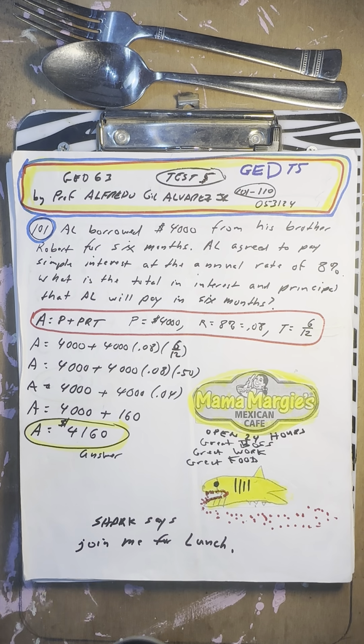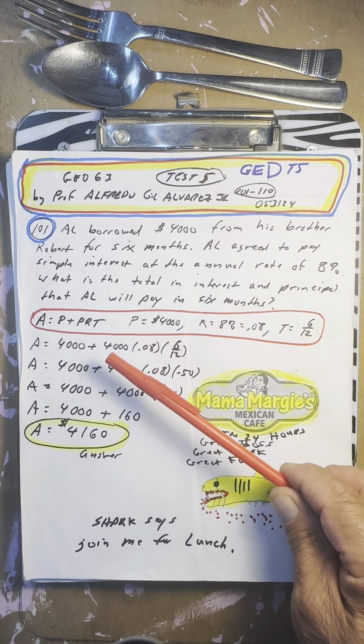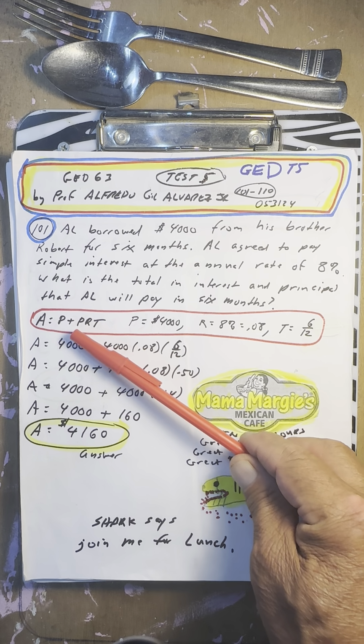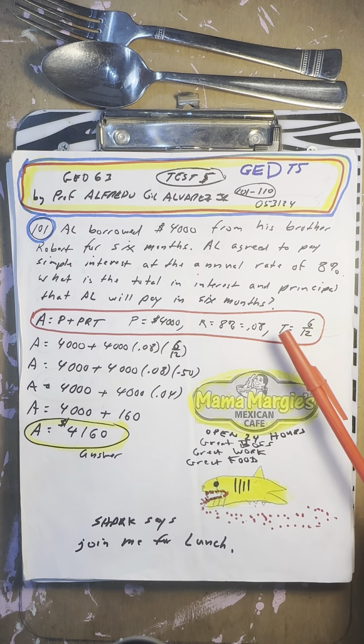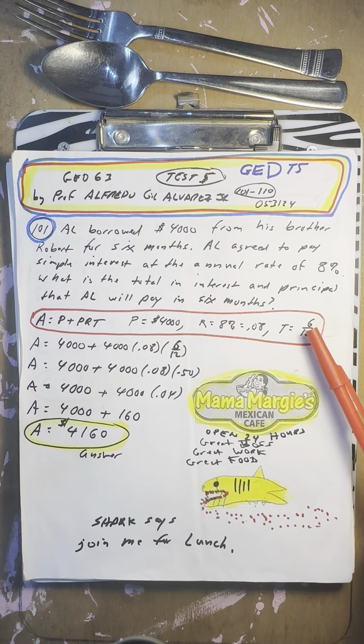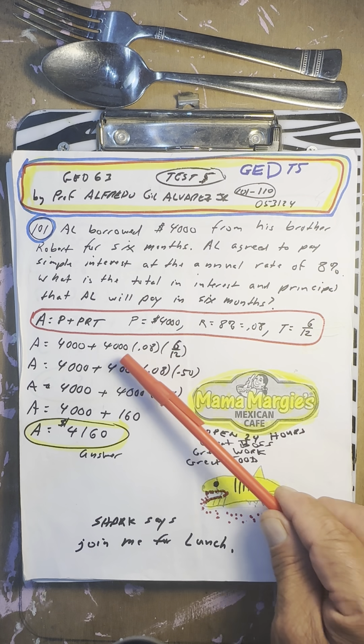Now, Al borrowed $4,000 from his brother Robert for 6 months. Al agreed to pay simple interest at an annual rate of 8%. What is the total in interest and principal that Al will pay in 6 months? All right, so let's get the numbers here. So here's the formula: principal plus principal, rate and time. $4,000, 8% is 0.08. And 6 months is 6 out of 12 months. So put all these numbers in the formula.